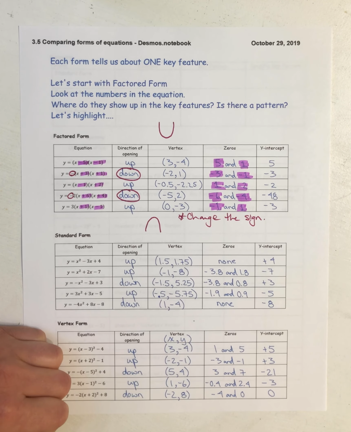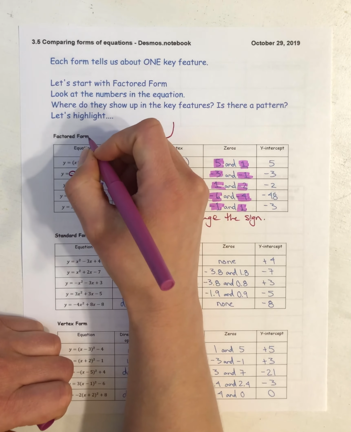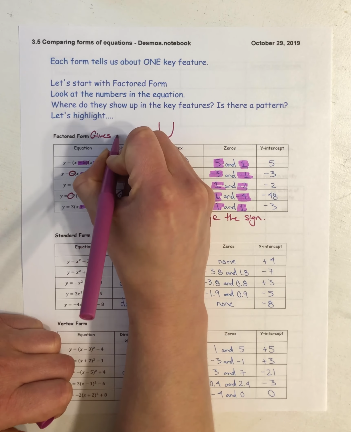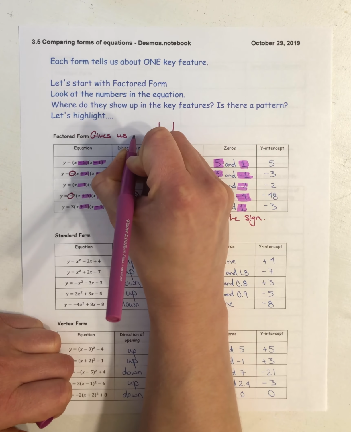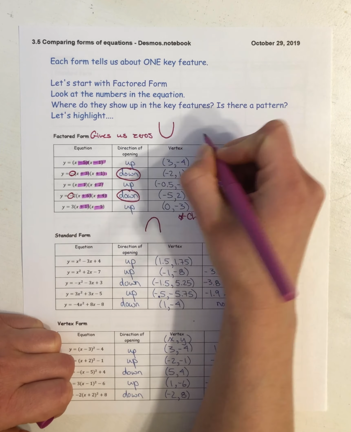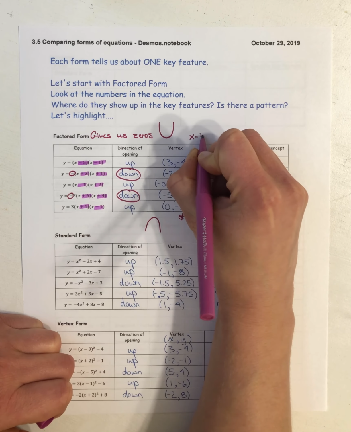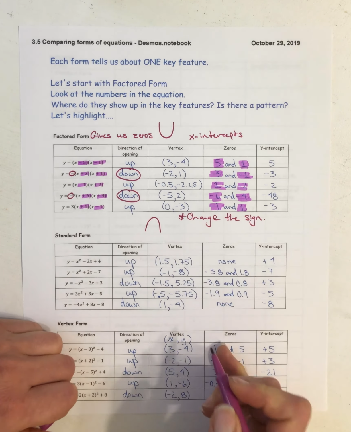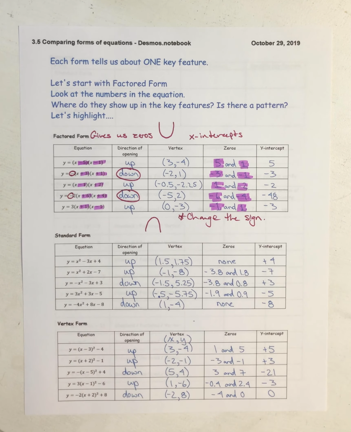Okay, so just make sure that it is the opposite sign. So let me just write that this gives us our zeros, which are also known as our x-intercepts.